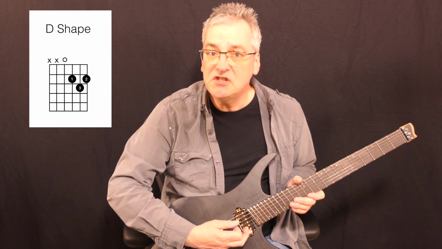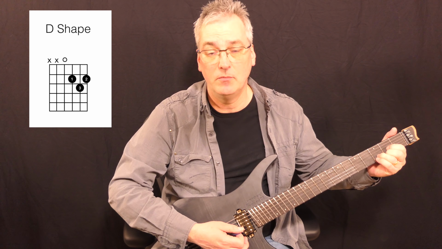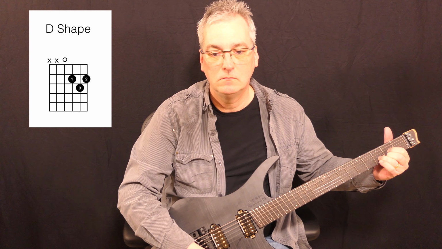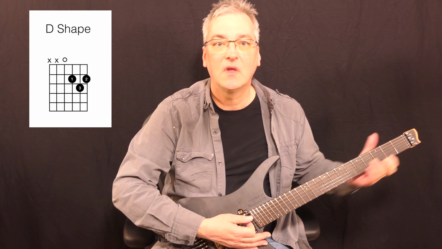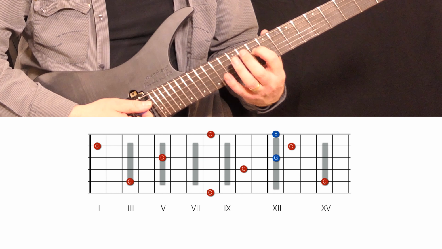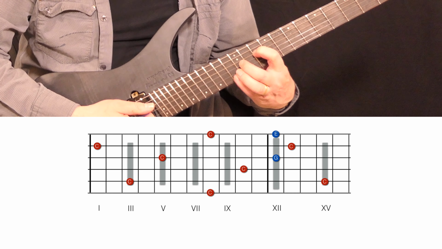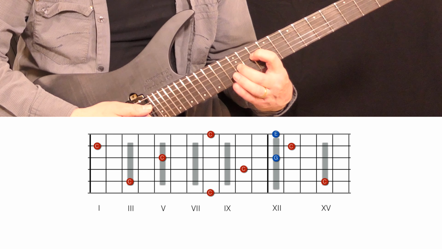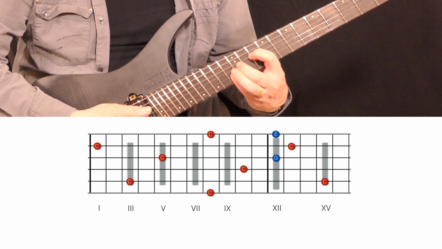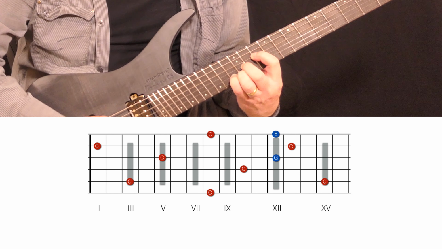The final D shape is based upon the open D major chord shape. It starts with a C on the 10th fret of the 4th string, then a G on the 12th fret of the 3rd string, a C on the 13th fret of the 2nd string, and then an E on the 12th fret of the 1st string.